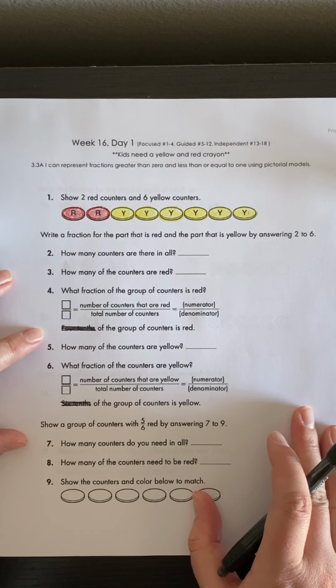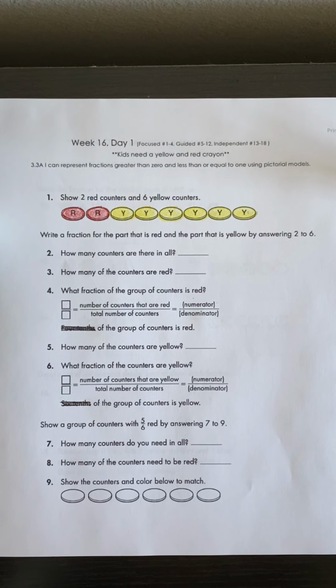Boys and girls, before you started watching this video, you should have watched the vocabulary video on fractions to give you a further understanding of what we're going to be learning for today and for this unit in general. What's really important to understand is that fractions are used to help divide things up evenly.